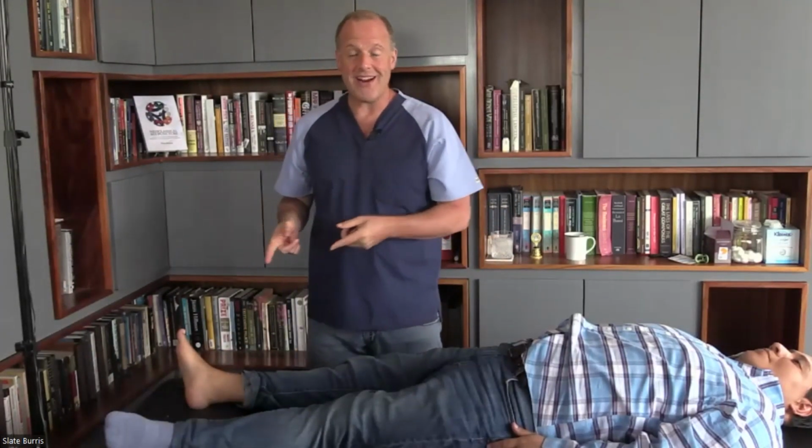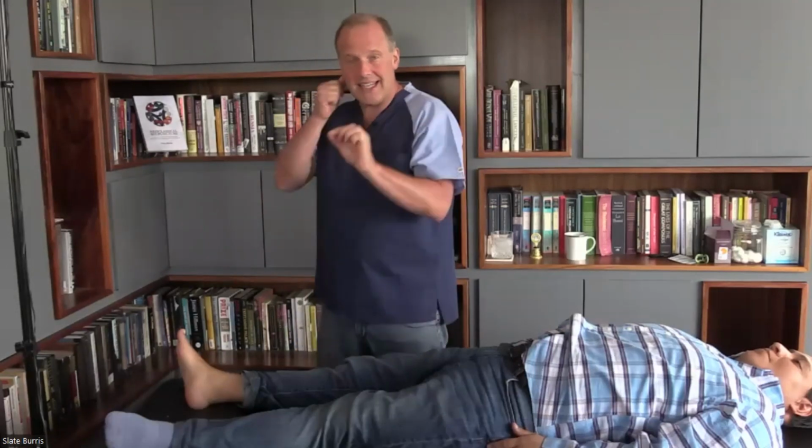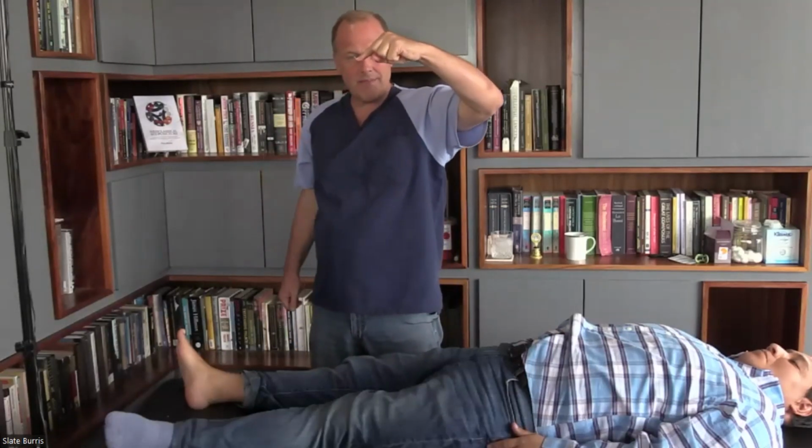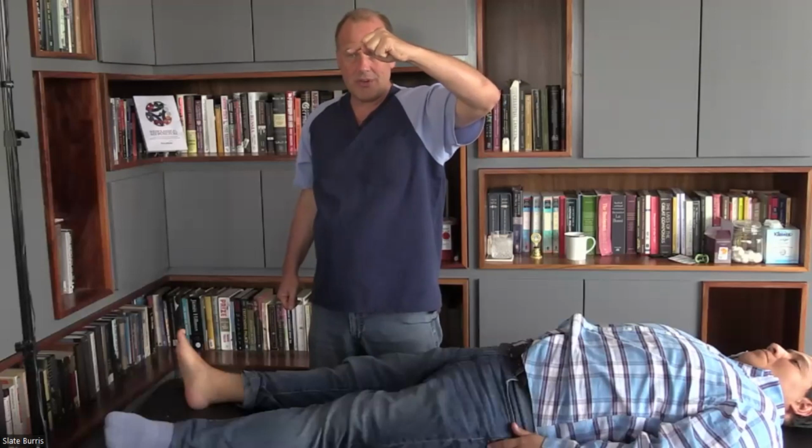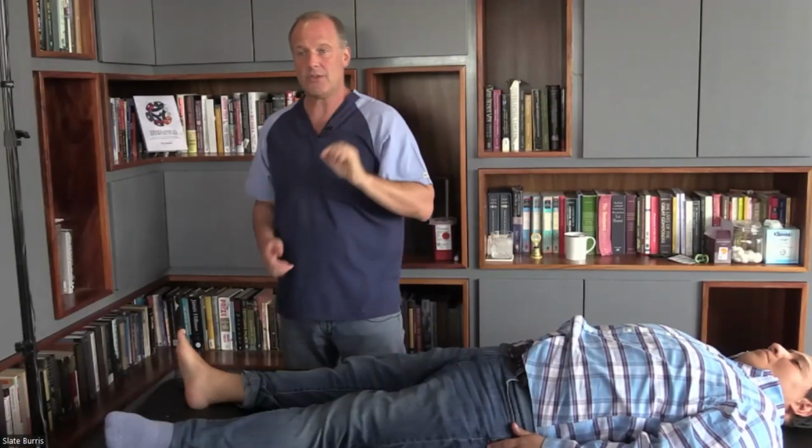So what am I doing here? Each time I go back to the needle, I'm changing its angle maybe 2 degrees or something. And then here, I'm looking, I want to make sure I'm hitting the nucleus.